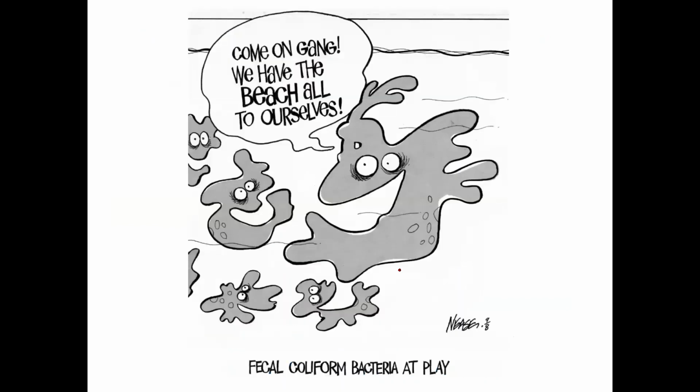Come on, gang, we have the beach to ourselves. Fecal coliforms at play, yay!